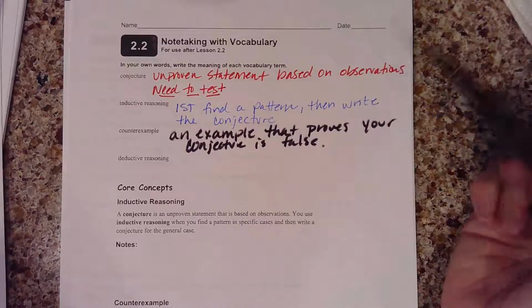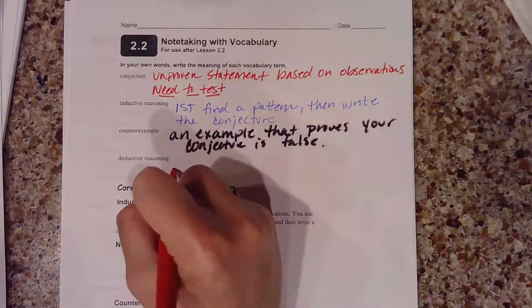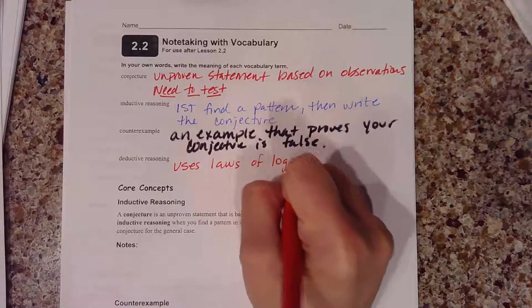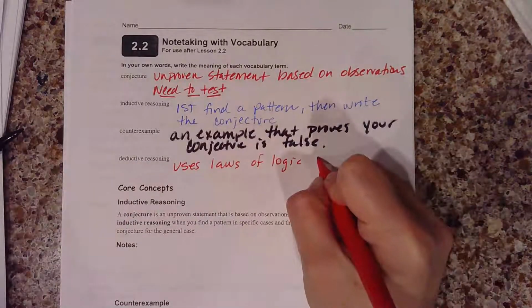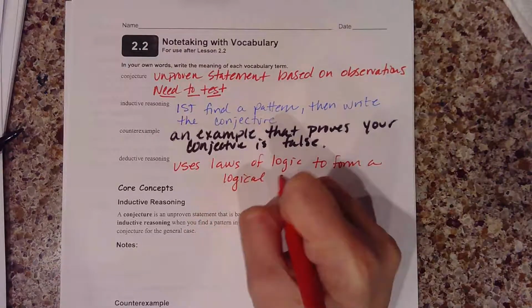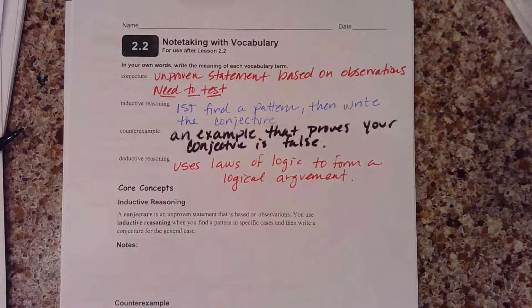All right, deductive reasoning. So deductive reasoning, we're going to talk about 2 different things today. Deductive reasoning uses laws of logic to form a logical argument. Basically, they're saying we're looking at what we can already know to be true. Like we know certain facts are going to be true. So we're using laws of logic and using that as our basis to be able to prove our conjecture is true or false.